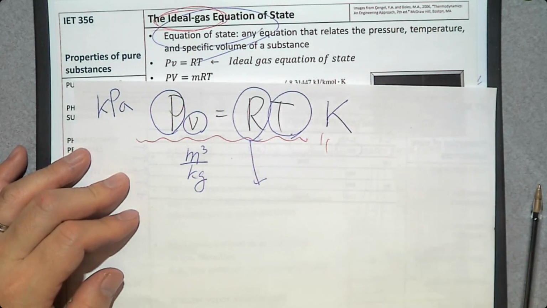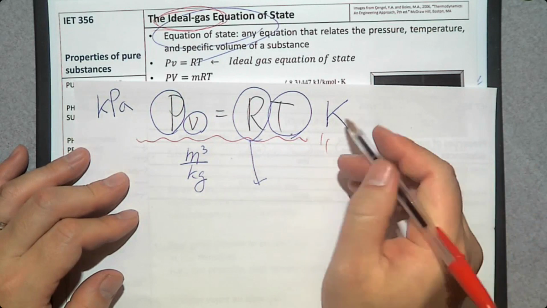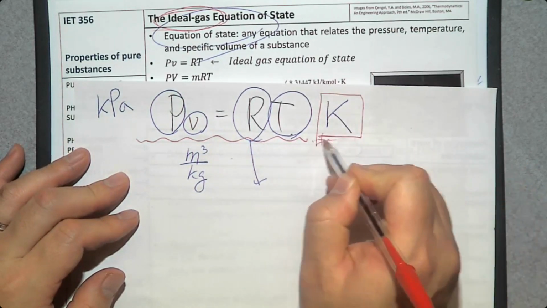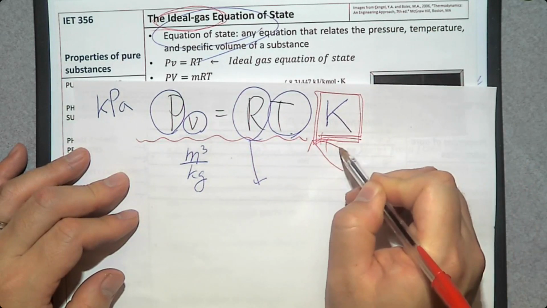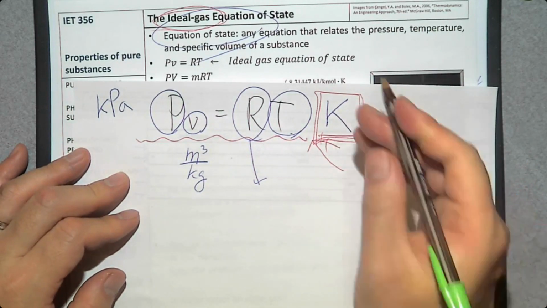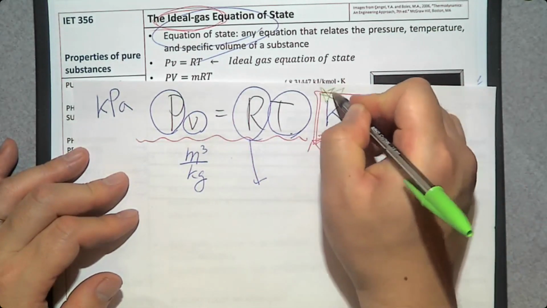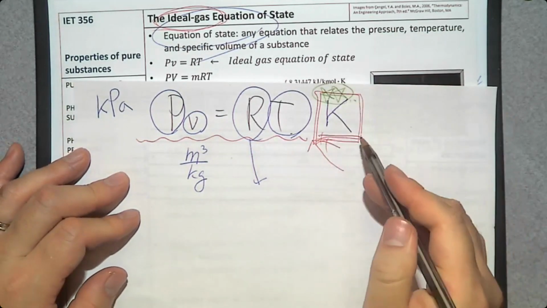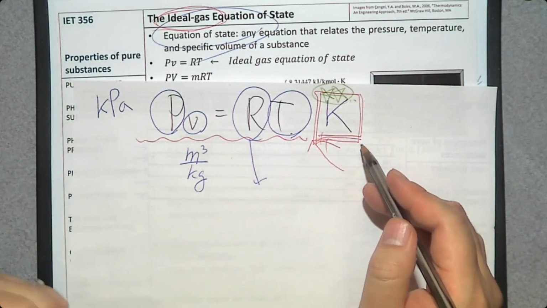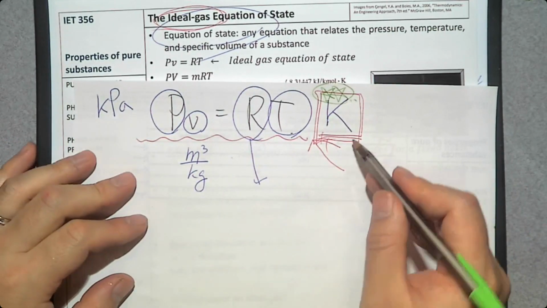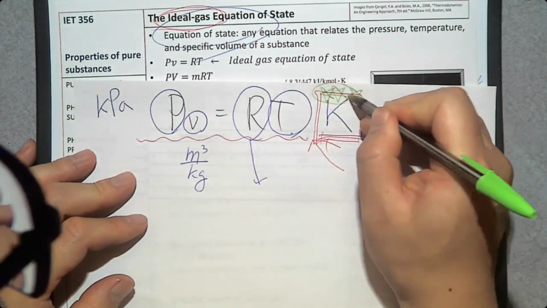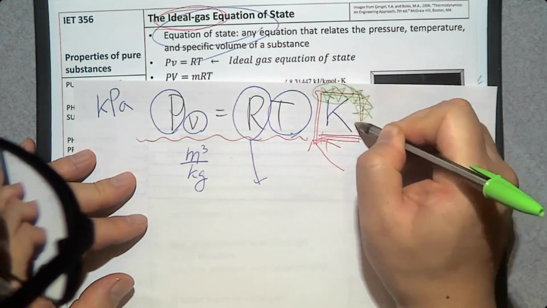Okay, temperature should be in Kelvin. It's very important. Temperature should be in Kelvin. Don't forget that. Don't use degrees Celsius in this ideal gas equation. That's not enough, so I'm going to add a few stars to show that this one is that important. Make sure that you use Kelvin when you use this ideal gas equation. Maybe 2 is enough. 3, 4, 5, and 6.